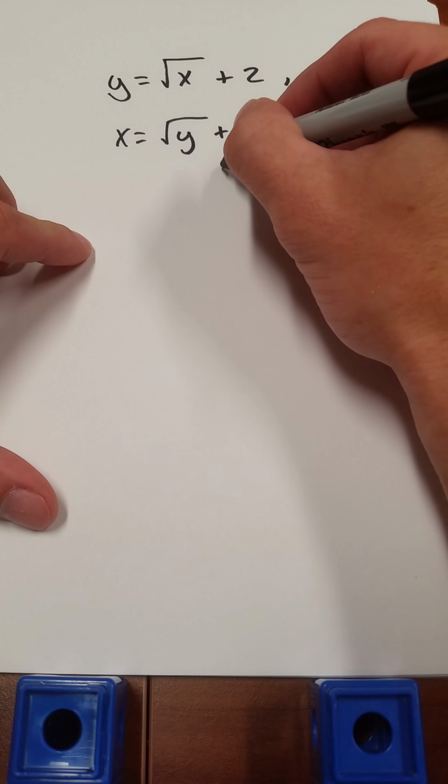Now solve the equation. Subtract 2. x minus 2 equals the square root of y. To get rid of the square root, we square both sides. But remember, you need to put parentheses around it and square that side. y equals (x minus 2) squared. And then we have x greater than or equal to 2. All right, and that keeps your domain, or keeps it all in the same spot.